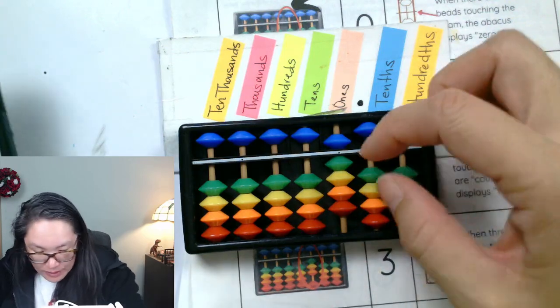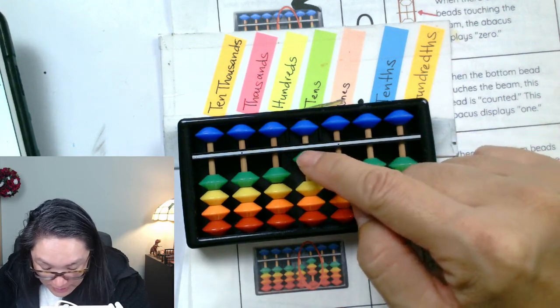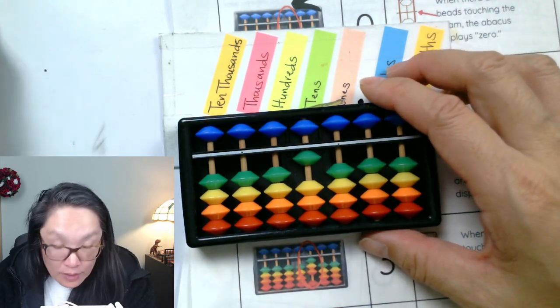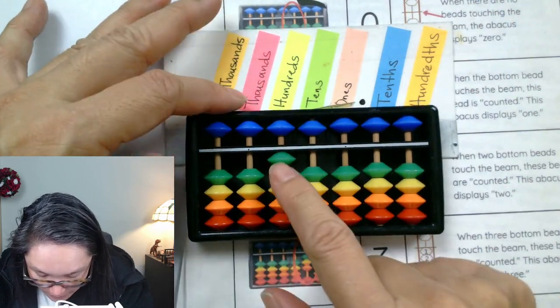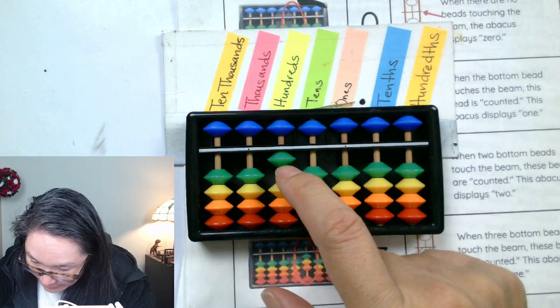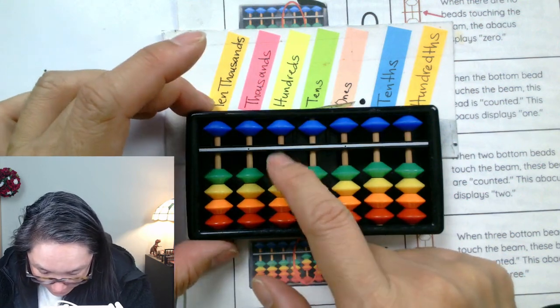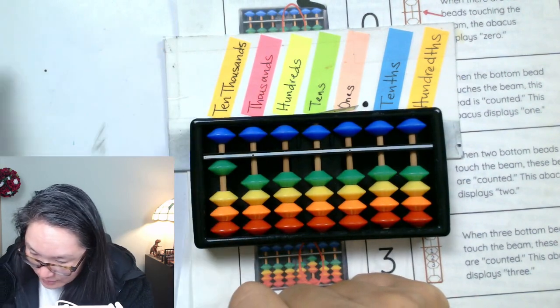So what's going to happen is we're going to count. We have 1, right? This is not 1. This is 10. How do I know this is 10? Because we have our 10s. So if this is not 1, this is 100. And then what do we have after that? We have 1,000. And then after that, we have 10,000.